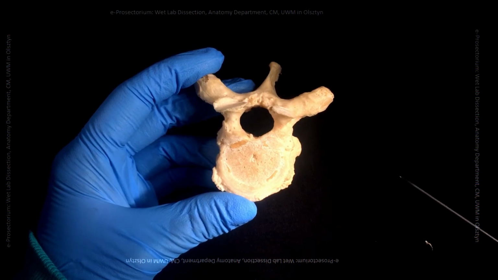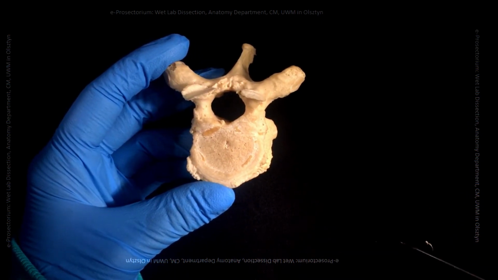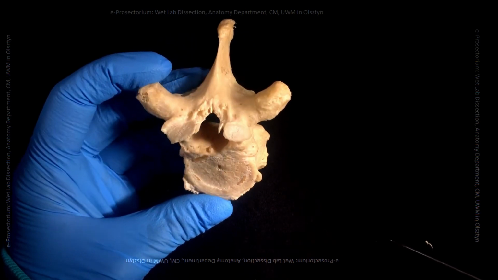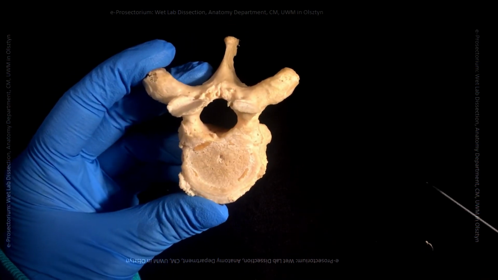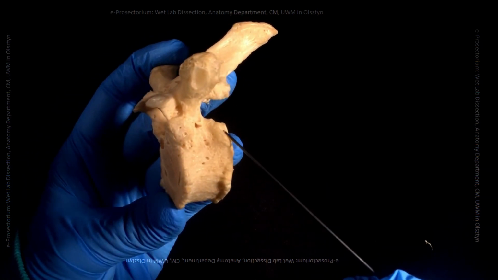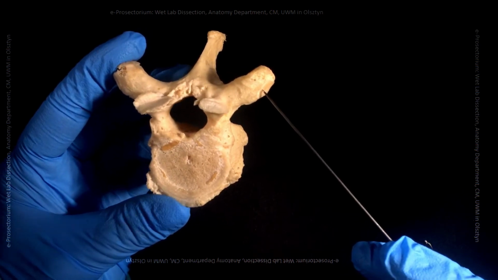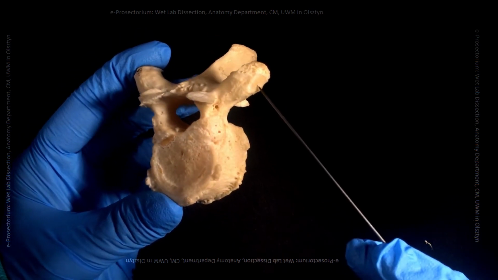Here we have the typical thoracic vertebrae. It is located at the level of T2 through T9. It has some characteristic features. For example, it has the costal facets, visible here, and the costal facet of the transverse process, visible here.